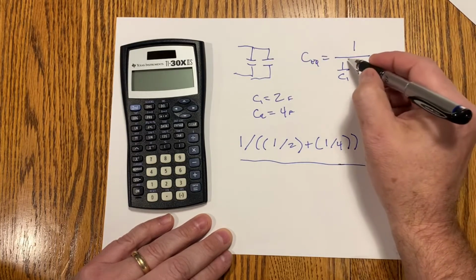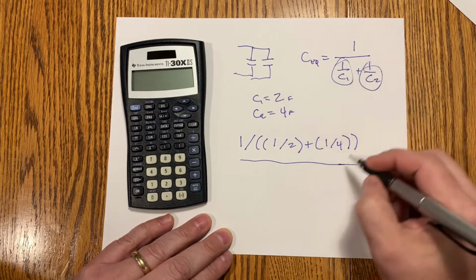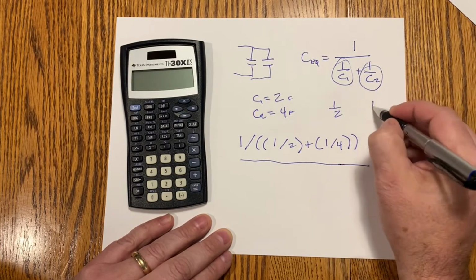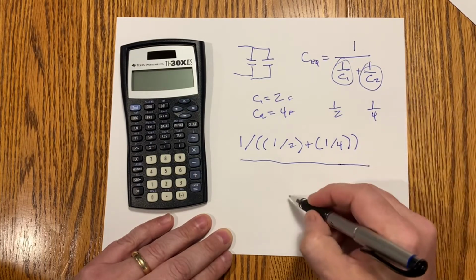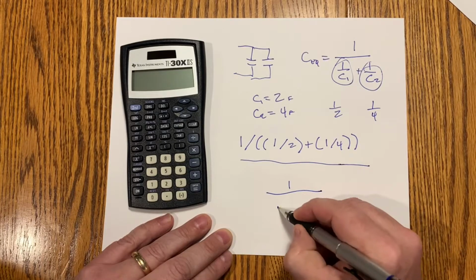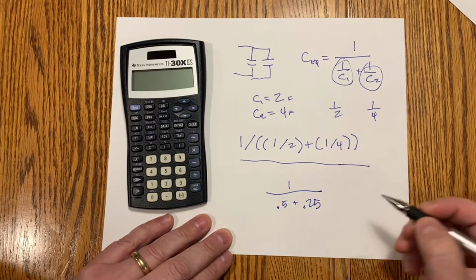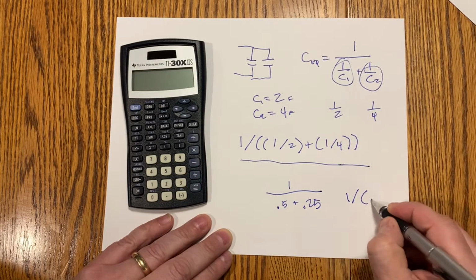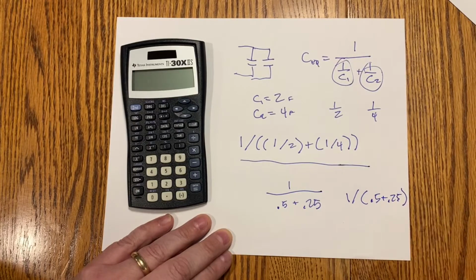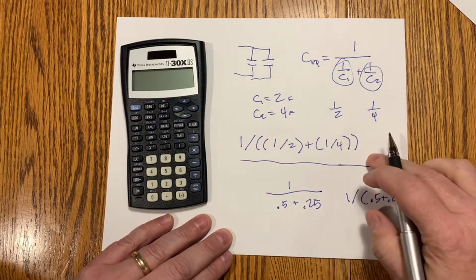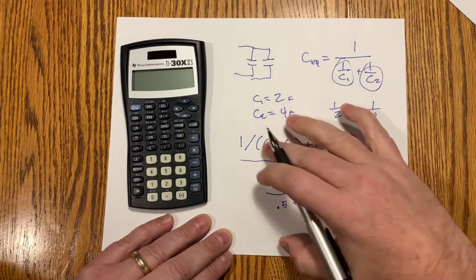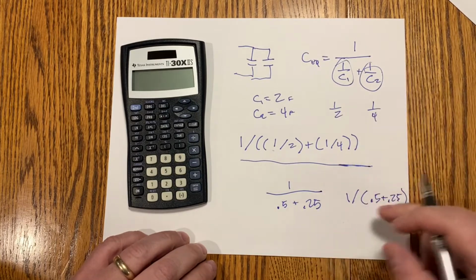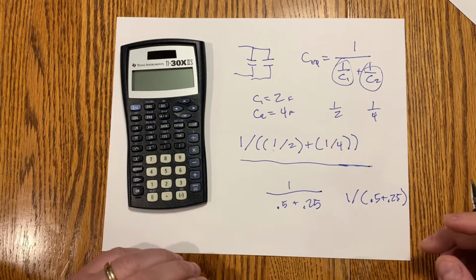What you might want to do is solve for these individual things first. Just take 1 over 2, which is 0.5, and then take 1 over 4, which is 0.25, and just rewrite the equation so that it's a little bit more simple to deal with. This is a little easier to type into the calculator. It'll be 1 divided by parentheses 0.5 plus 0.25 parentheses. You'll get the right answer. So trying to type in a long amount of equations with lots of different parentheses, you can make a mistake somewhere. You might want to simplify things and break it down so that the whole calculation goes more simple.